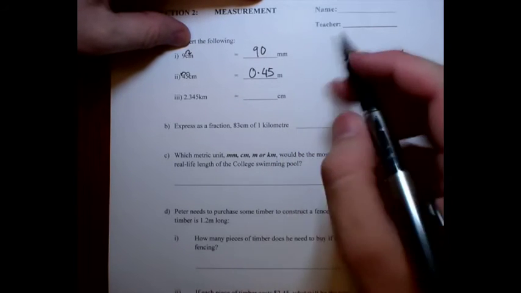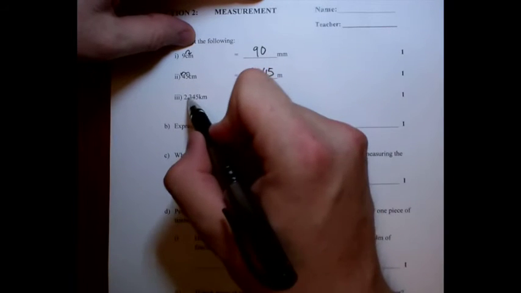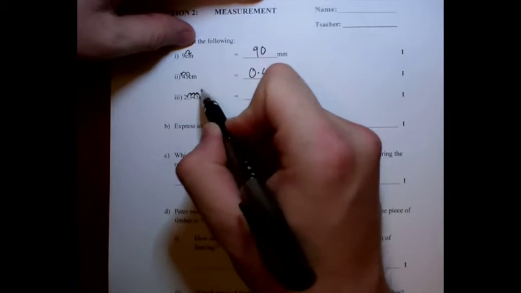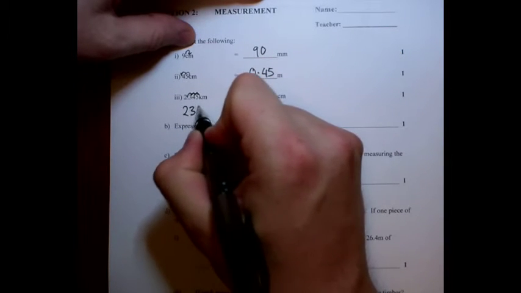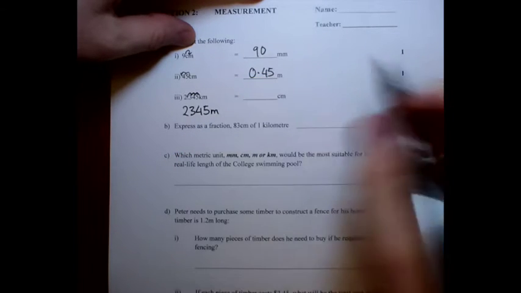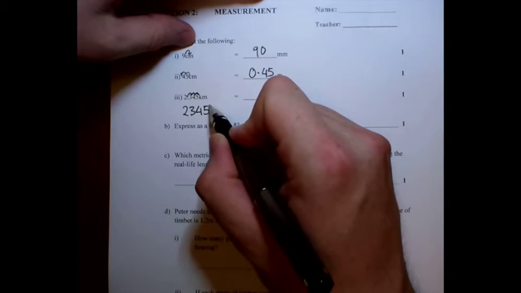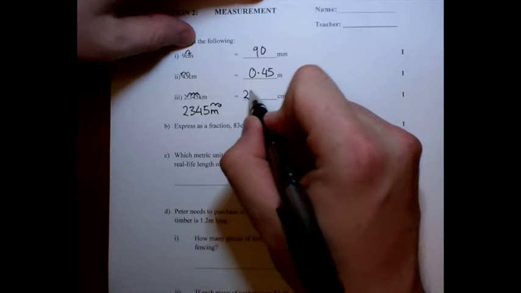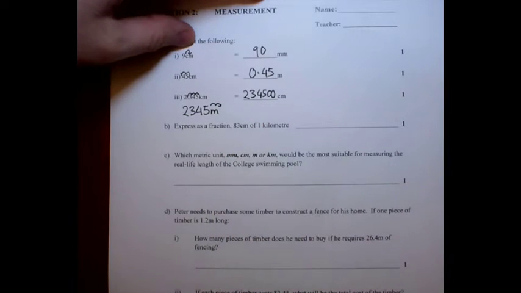Okay, well, there are 1,000 meters in a kilometer, and there are 100 centimeters in a meter. So if we go from kilometers to meters, we would have 2,345 meters. But in centimeters, if we add another 2 zeros onto that, move it another 2 places, then we'll get it in centimeters. So our answer is 2,345,00 centimeters.